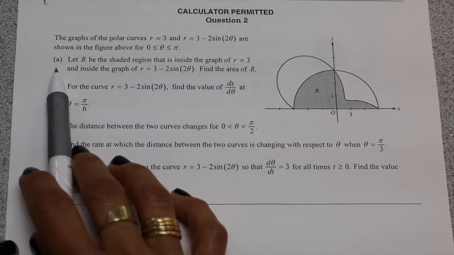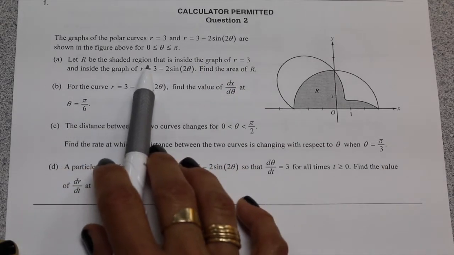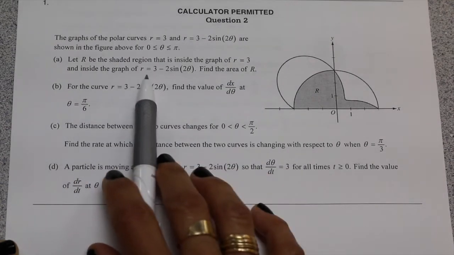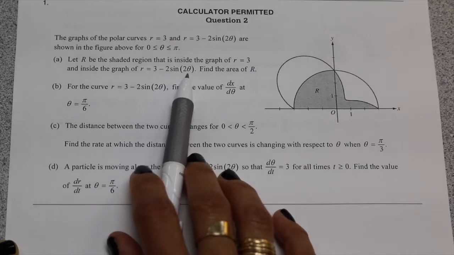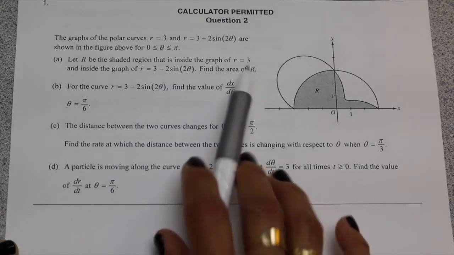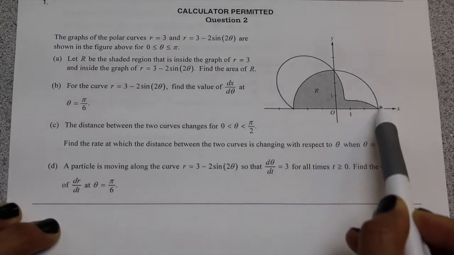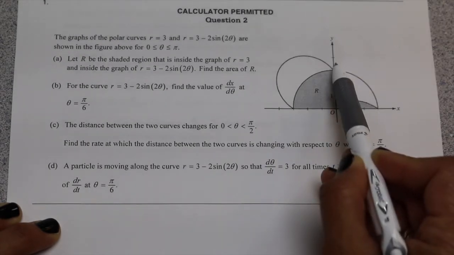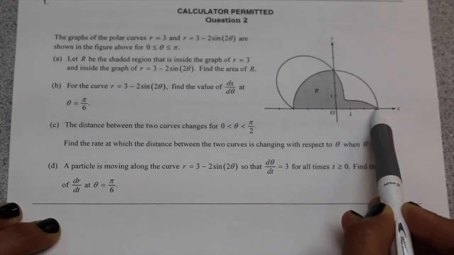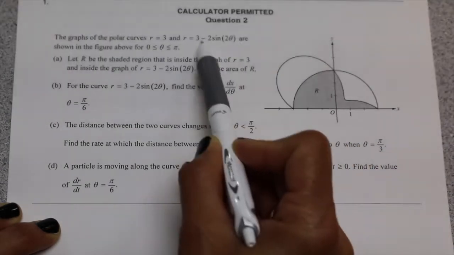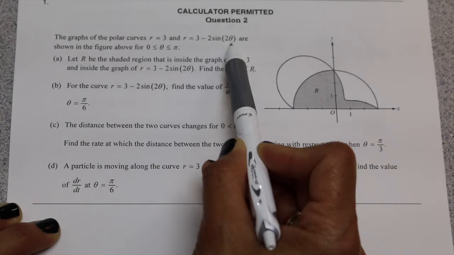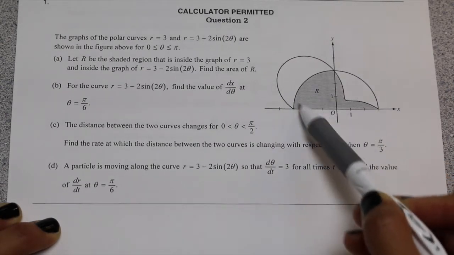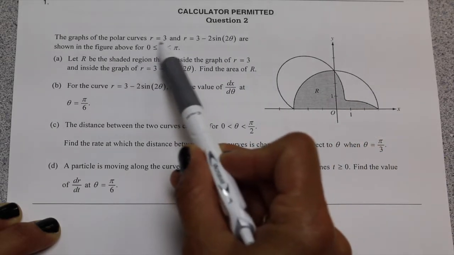Part A says let R be the shaded region that is inside the graph of r equals 3, which is the circle, and inside the graph of r equals 3 minus 2 sine of 2 theta. Find the area of R. So if we look over here at the shaded region, you can see that if you start at theta equals 0 and you rotate up to pi over 2, that shaded region is bounded by the curve described by the equation 3 minus 2 sine of 2 theta. Then if we keep going from pi over 2 to pi, this part of the shaded region is bounded by the curve r equals 3.